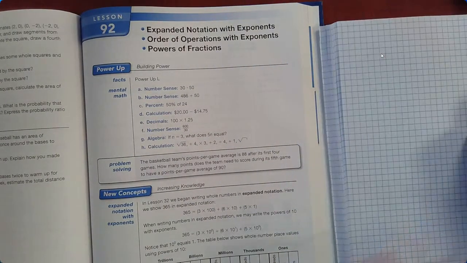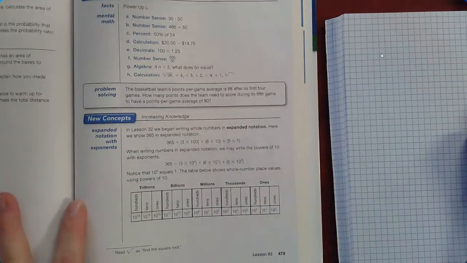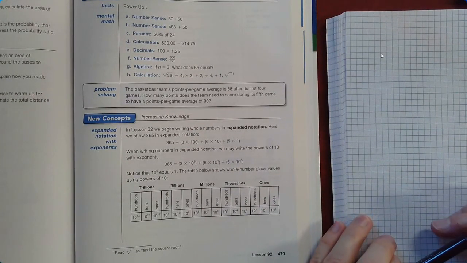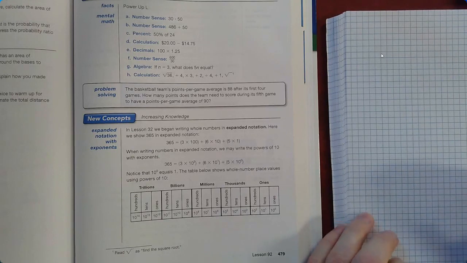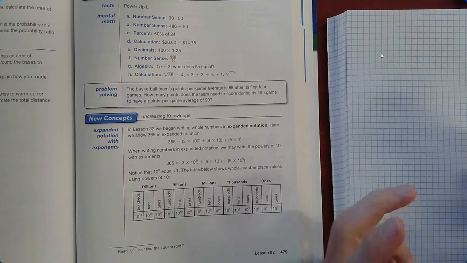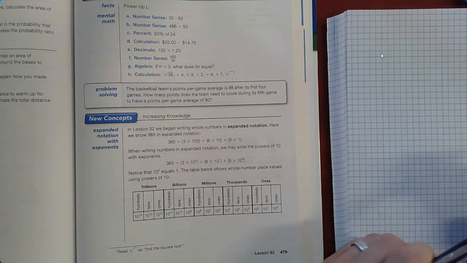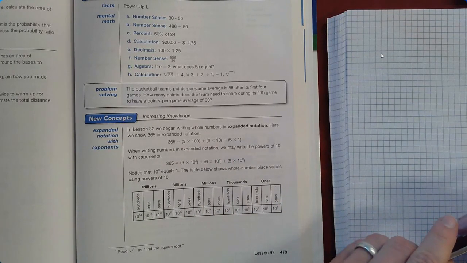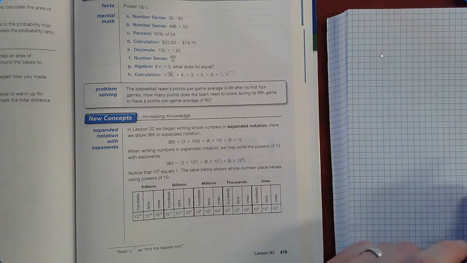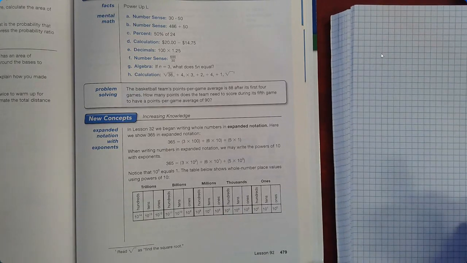Expanded notation. All they really want you to know is that you can break down a number like 365 into smaller parts. Not really, I mean, really, it makes it bigger. Why do you do this? It's really just to show.